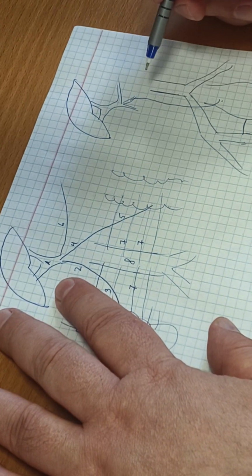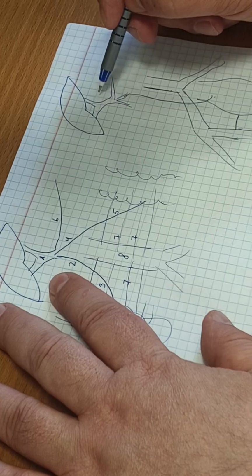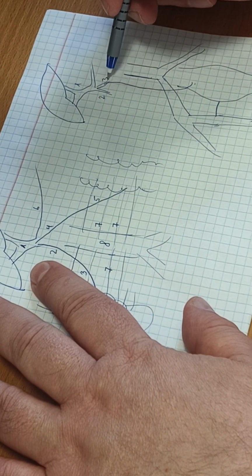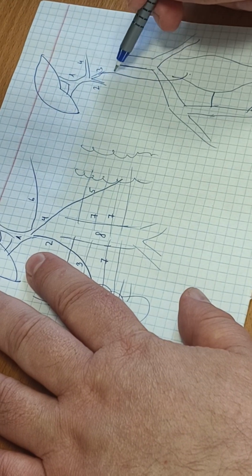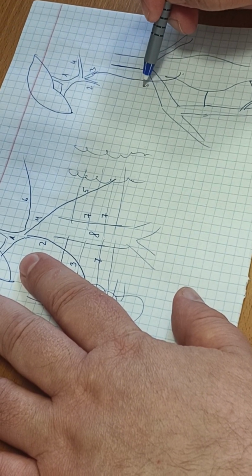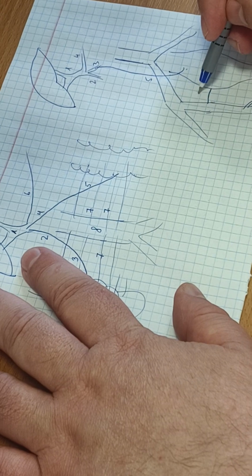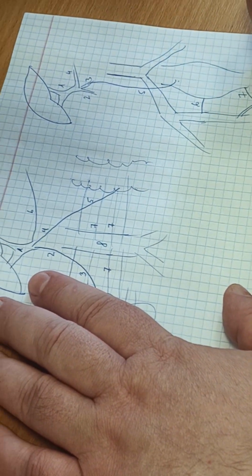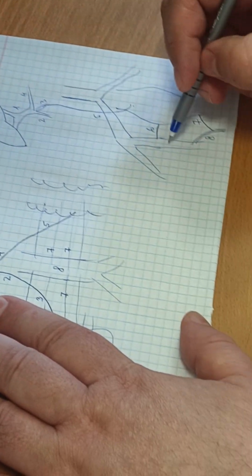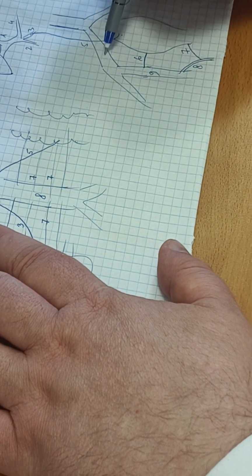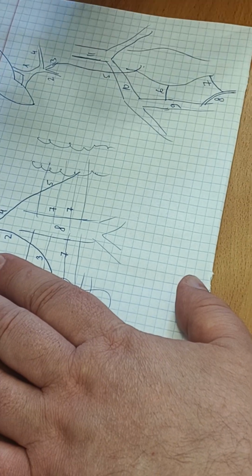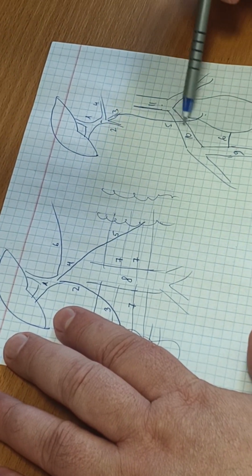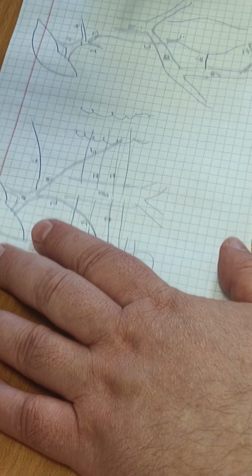Number 1, portal vein, 2, superior mesenteric, 3, inferior mesenteric, 4, splenic, 5, superior rectal vein, 6, middle rectal vein, 7, inferior rectal vein, 8, internal pudendal, 9, internal iliac, 10, common iliac, 11, inferior vena cava. Porta-caval anastomosis in the region of the rectum.